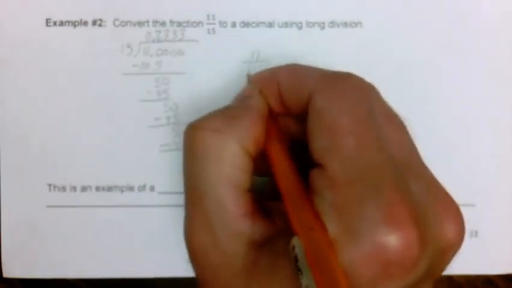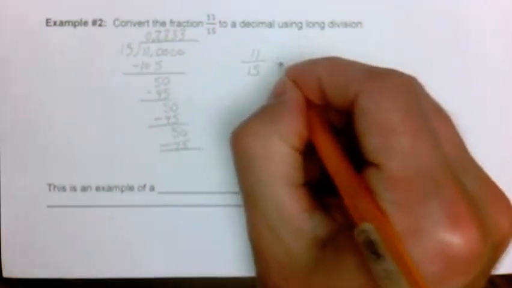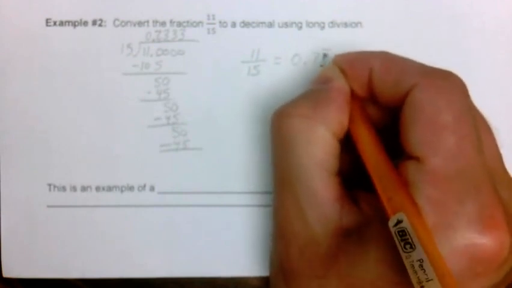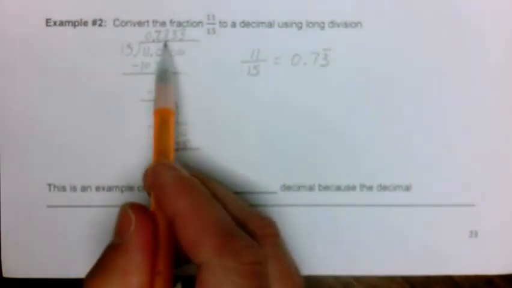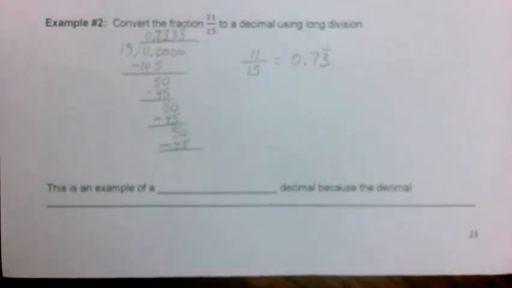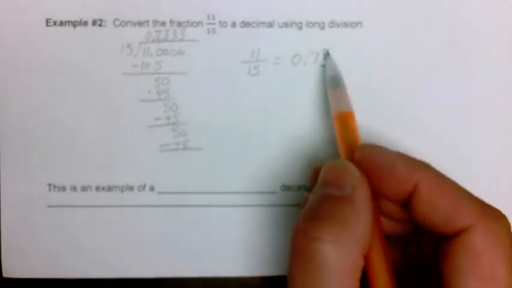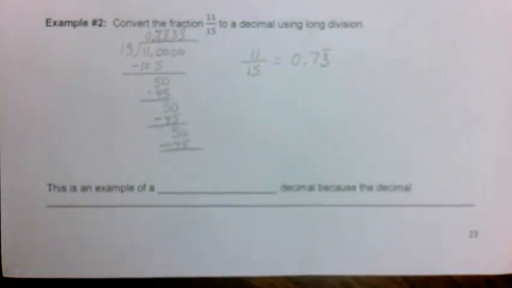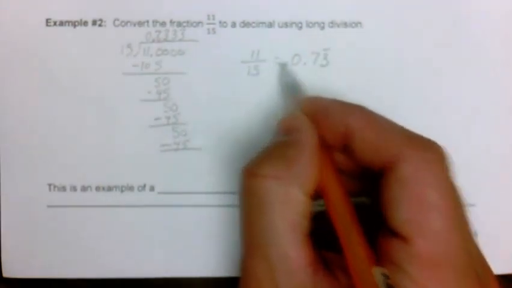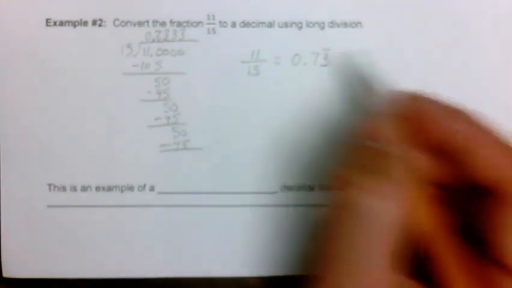All right. So our fraction 11/15 is going to be equal to the decimal 73 hundredths, but the 3 is repeating. Okay, so again, right here in the hundredths place is where our decimal begins to repeat. So I'm only going to put a bar over that 3 right there. Okay, only put a bar over the 3 because the 7 does not repeat. 11/15 equals 73 hundredths with the 3 repeating.